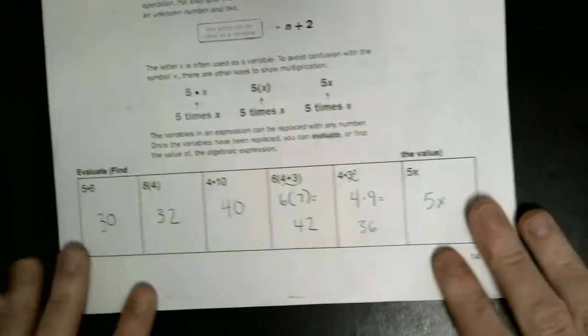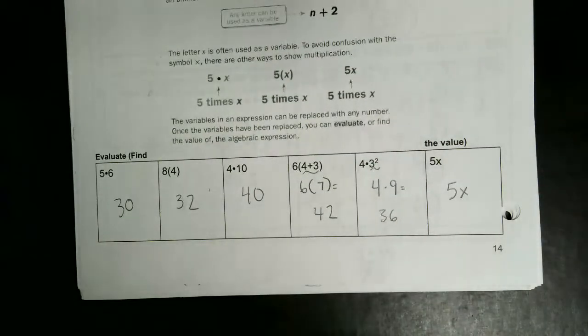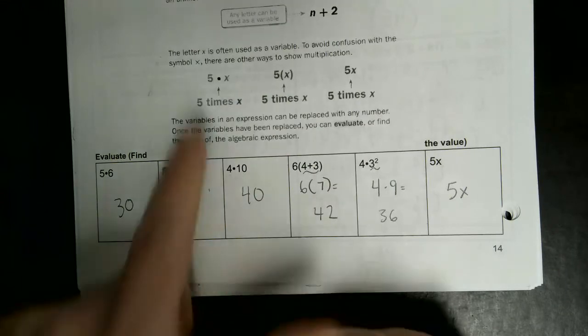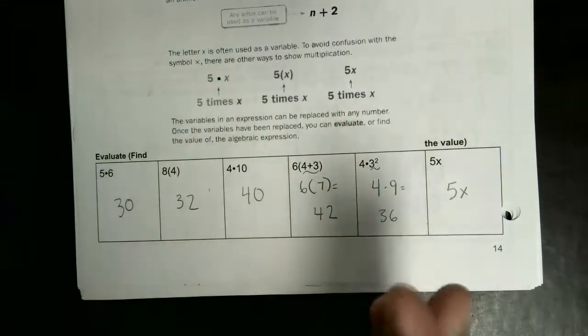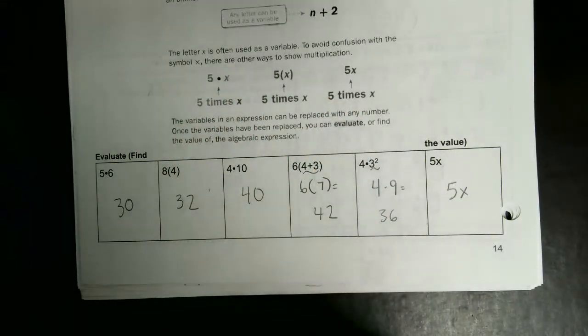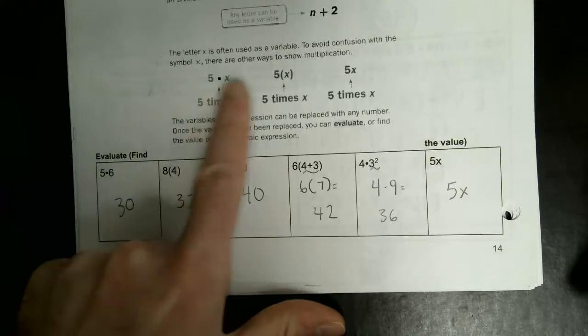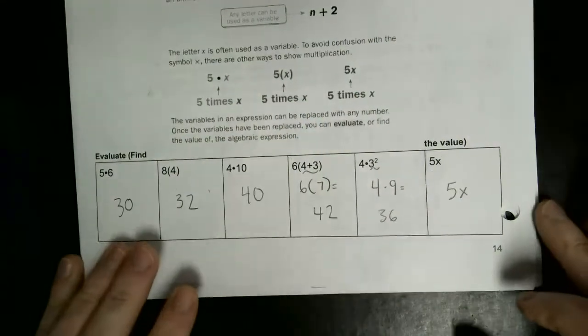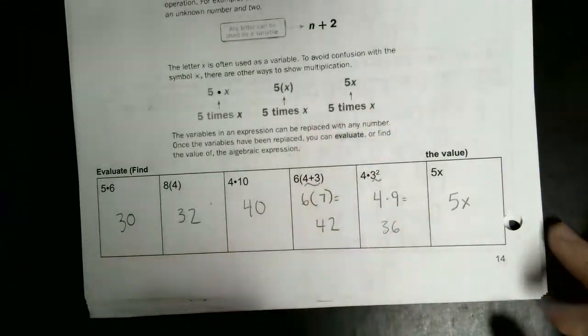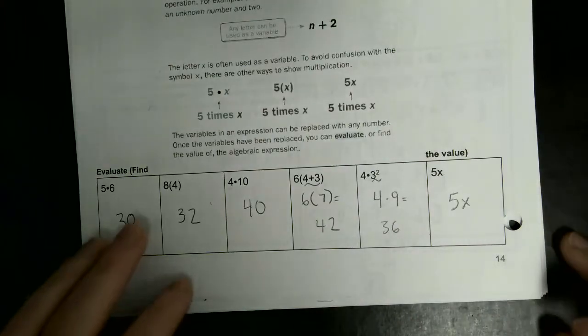So again, there are a couple different ways now that we're going to see multiplication. The dot, the parentheses, and when a variable is right next to a number. So we're going to have to keep our eye out for that. And when we write an expression, we have to make sure not to use the multiplication x anymore. We're going to use the dot or the parentheses, or just putting the number right next to the variable. So we're going to see some examples of that right now.